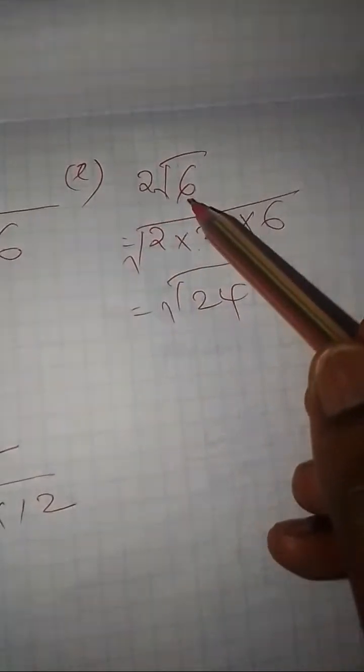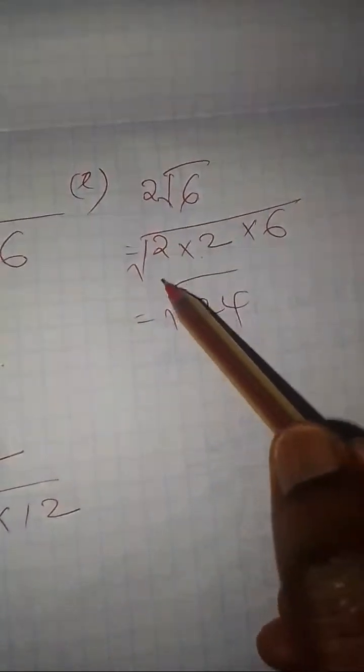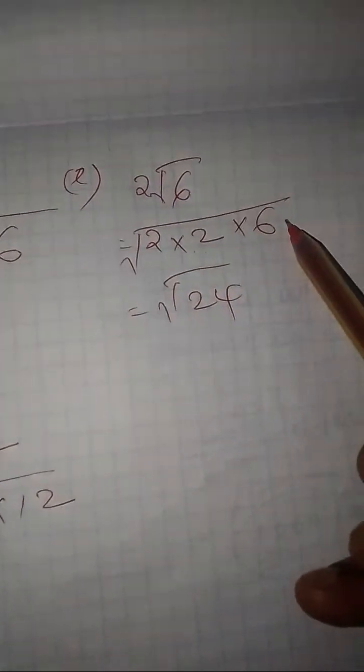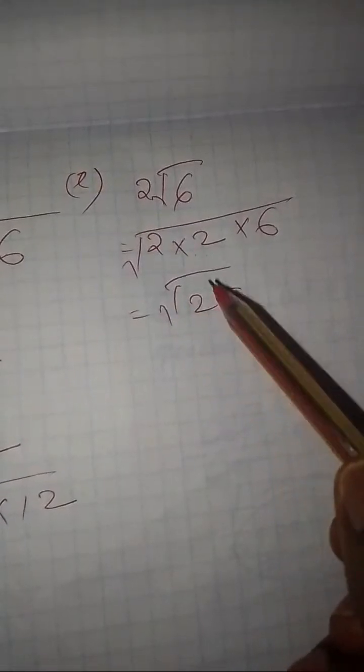2 root 6 is the same as this 2, 2 multiplied by 2 times 6. And the answer is root 24.